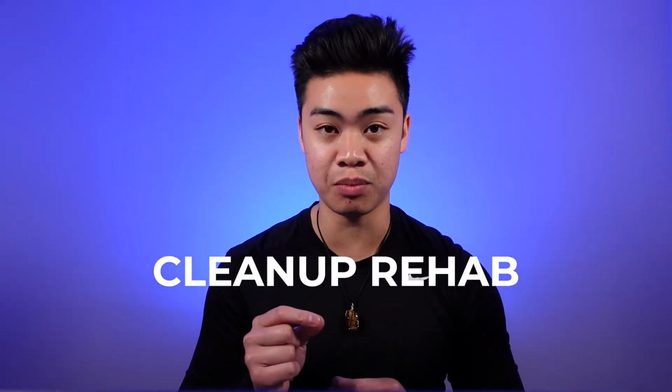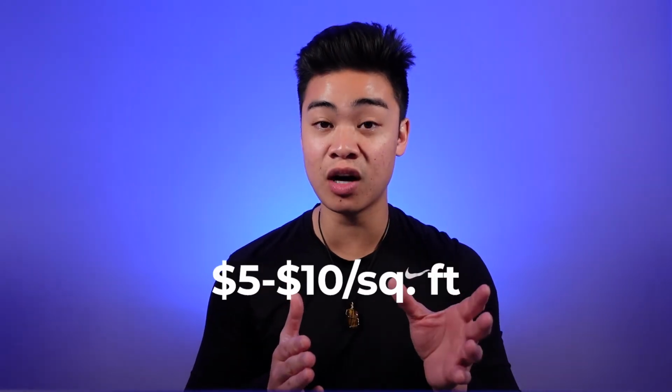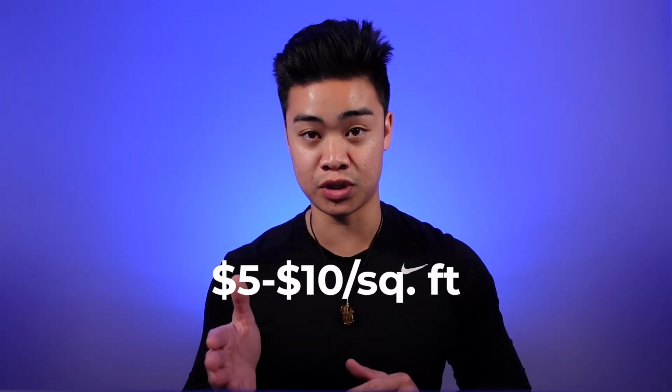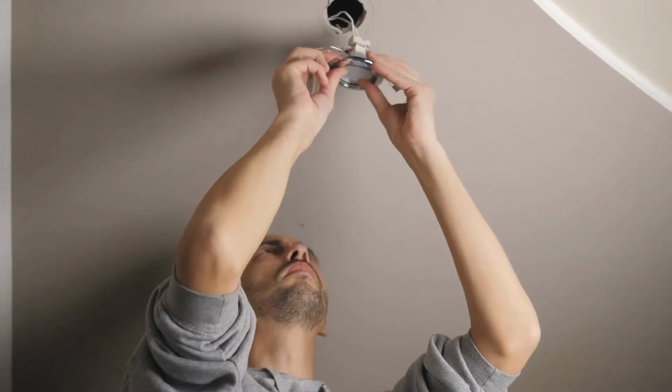At the lowest tier, we have something called the cleanup rehab. For the cleanup rehab, you're gonna be estimating somewhere between $5 a square foot and $10 a square foot. These are the type of homes that are in very good condition already, where not a lot of things need to be done. It's mostly just a cleanup. So maybe you have to fix up the carpet a little bit, maybe there's some paint touch-ups, maybe there are some light repairs such as light switches or outlets or different little things like that.